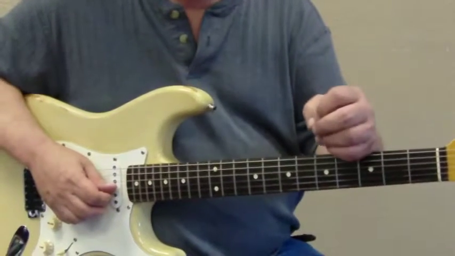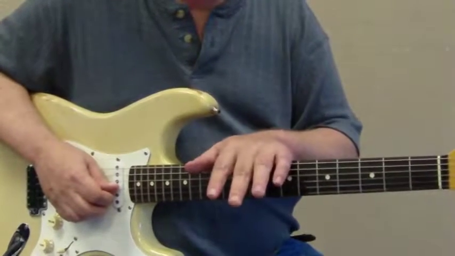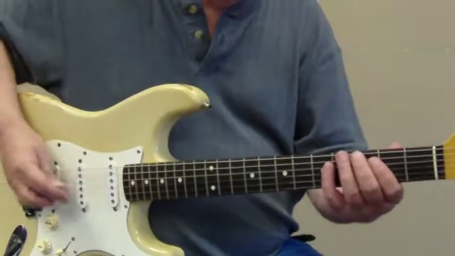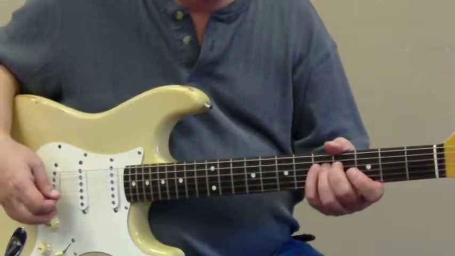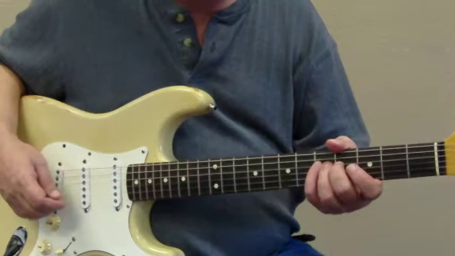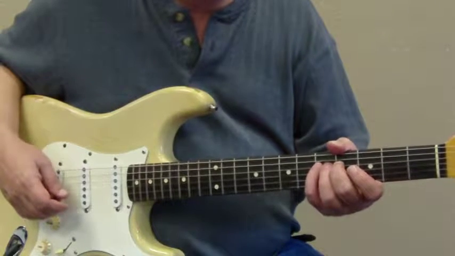When you're using scales, they're movable if you think of them as a picture, not as names of notes. If we're going C, D, E, F, G, and we have to name the notes, then we have to know the names of the notes in the scale to play, and we have to know where they are on the guitar neck.